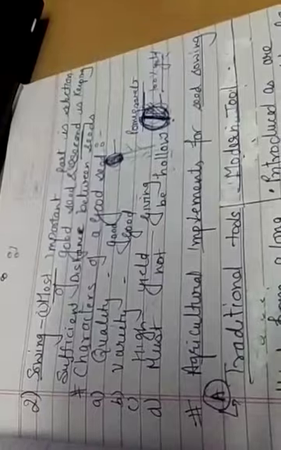Understood? Now the seed must not be hollow. Hollow means empty. So how will you check it? For checking this, you will put the seeds in water. Take a bucket of water, then take your seeds and drop them on the surface of the water.